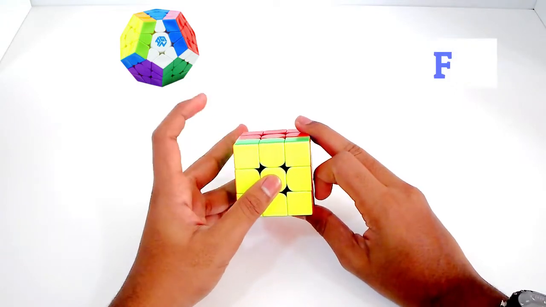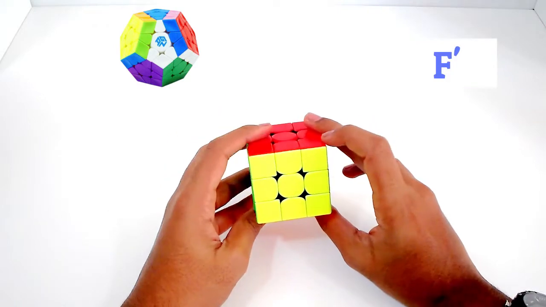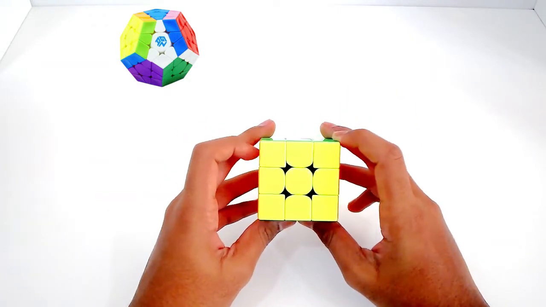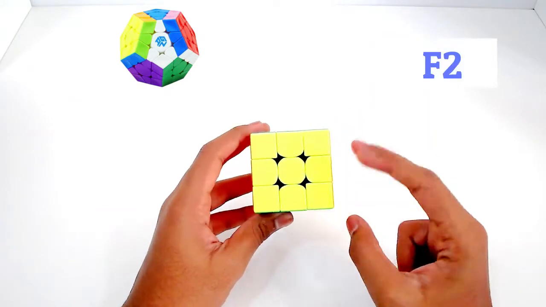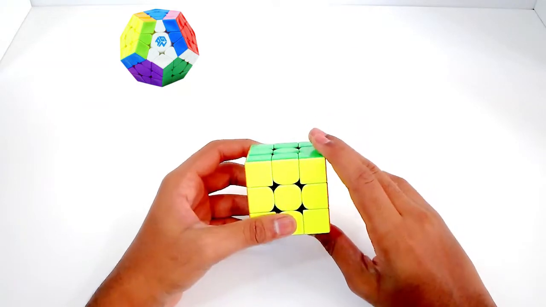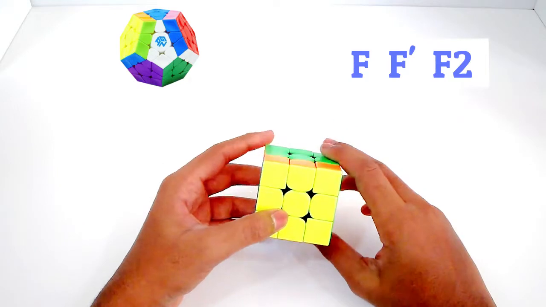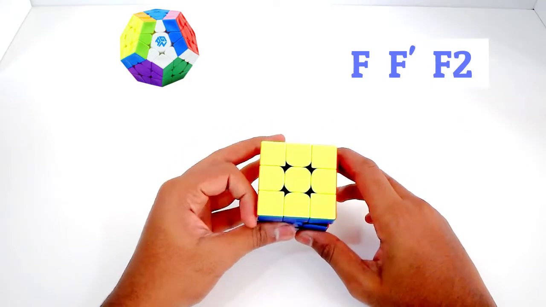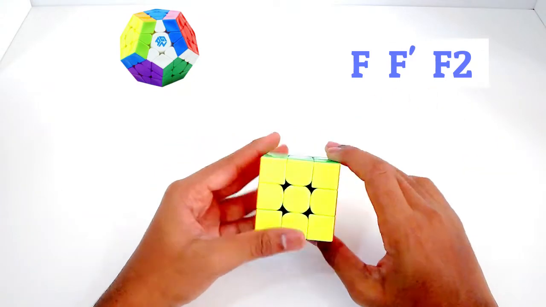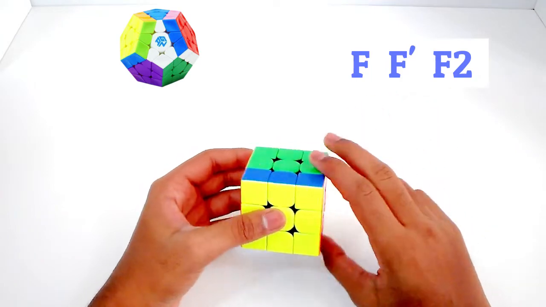Then I will also say the sides now so that it's easy for you to understand. F towards right side, F prime towards left side, F towards right side, F prime towards left side, and F2 twice towards right side. So F towards right side, that means clockwise. F prime, that means towards left side, that's counterclockwise. F2 towards right side, clockwise twice the time.